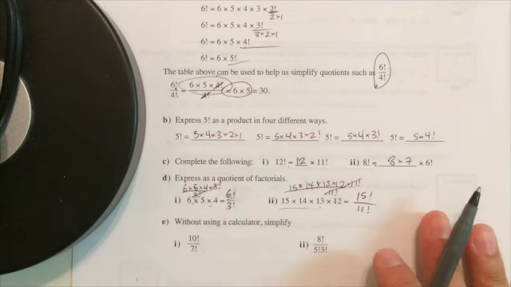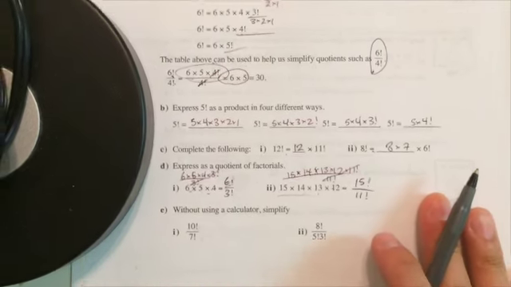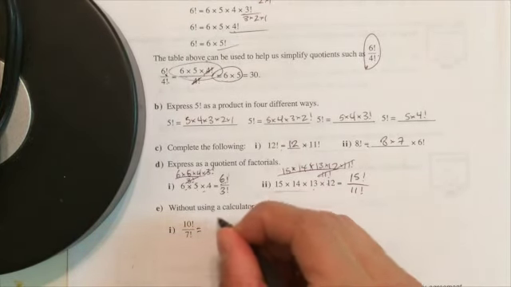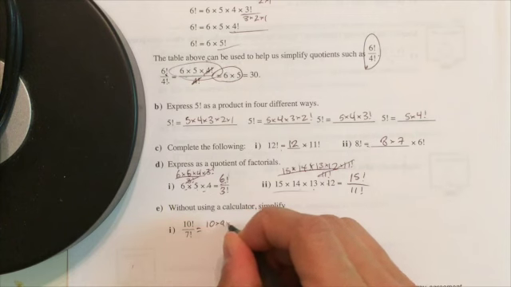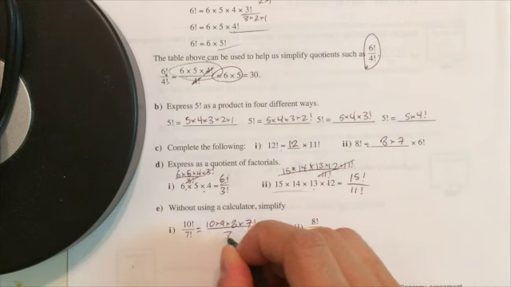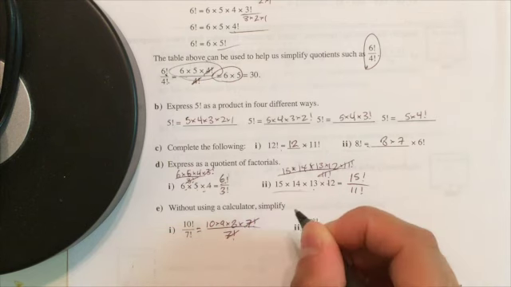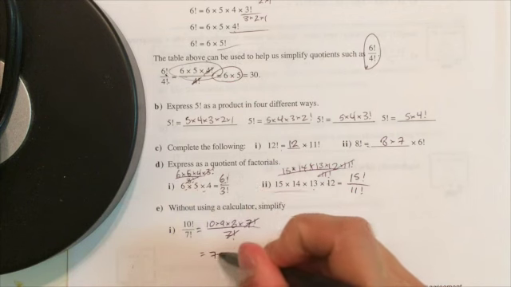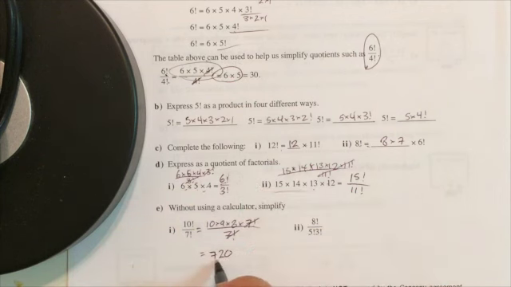Now again, without using a calculator, simplify the following questions. 10 factorial divided by 7 factorial, I'd be left with 10 times 9 times 8 times 7 factorial, divided by 7 factorial, and those would cancel out. 10 times 9 times 8, we would have 720.